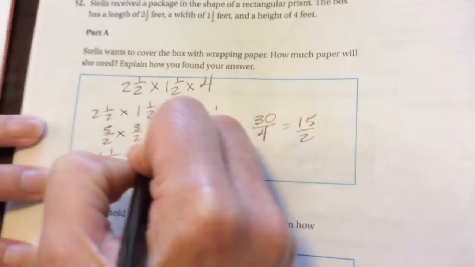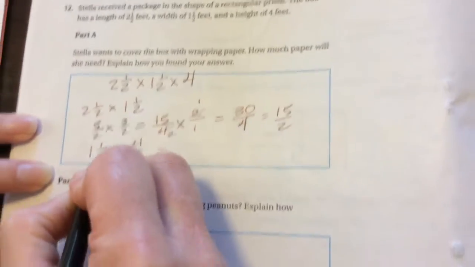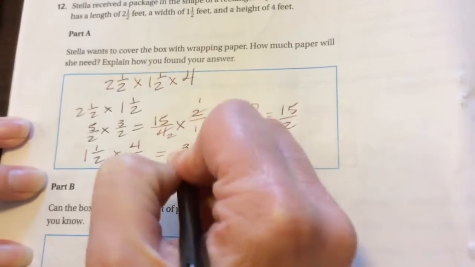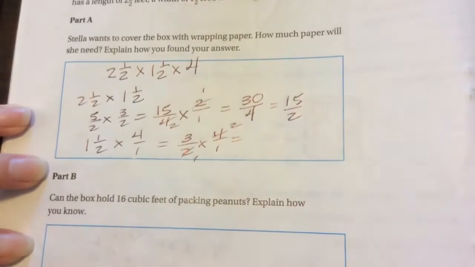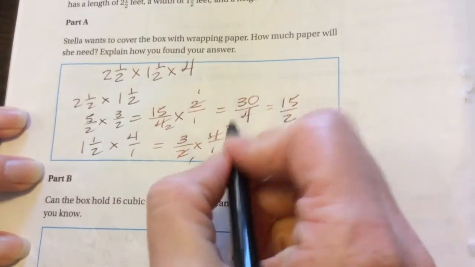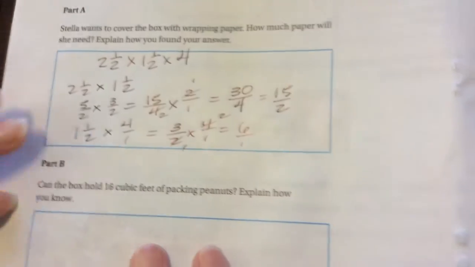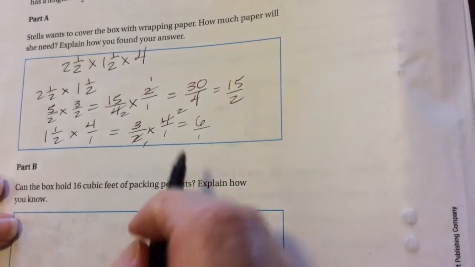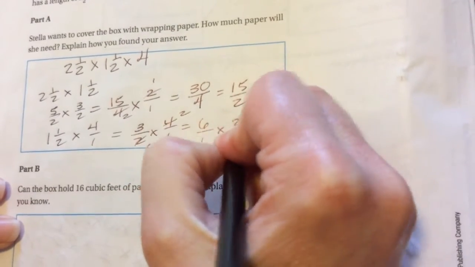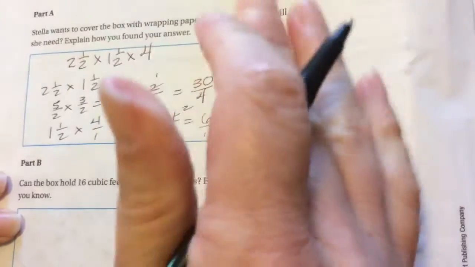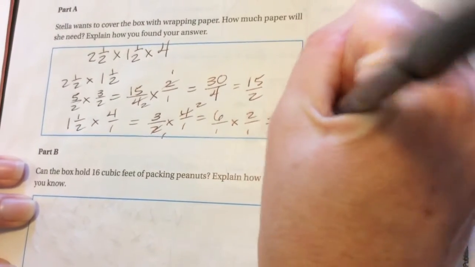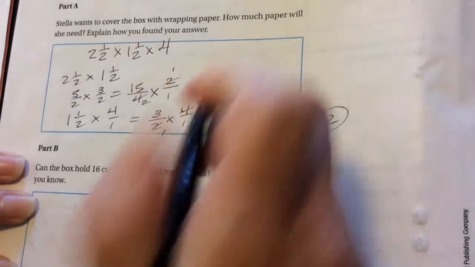1.5 times 4 over 1, and then that would be 2 times 1 is 2 plus 1 is 3 halves. This will also cancel. My greatest common factor is 2. 3 times 2 is 6, so it's 6 over 1. Then I have 2 of those because it's surface area, so there's 2 sides like that, so it's 12. This is my other one.